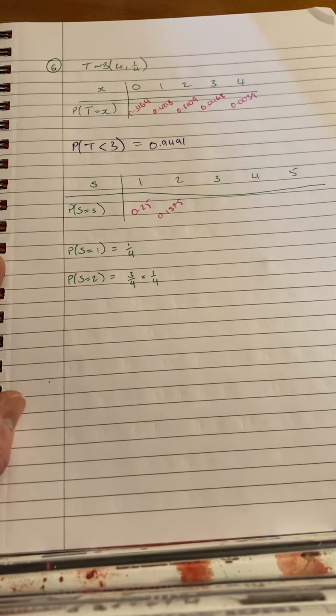Okay. Right. Now, what does it mean when S equals 2? That means I get a non-6 on my first go. So the probability of that is 3/4. And then a 6 on my second go, so a quarter. So times them together, that is 3/16, which is 0.1875, isn't it? Okay.